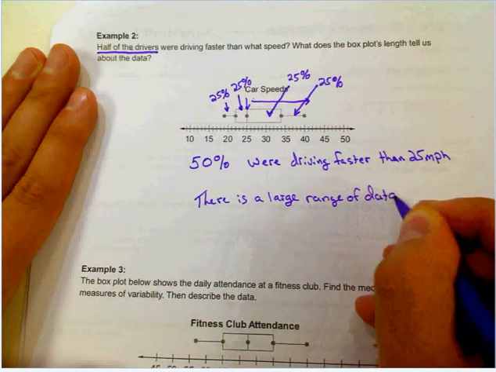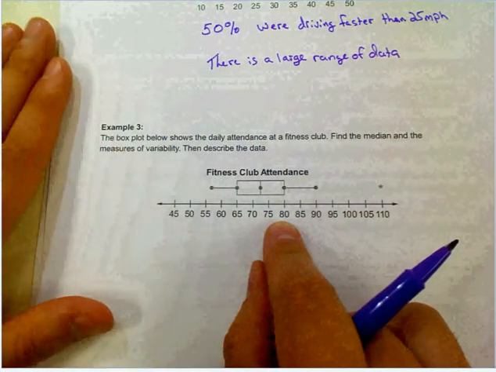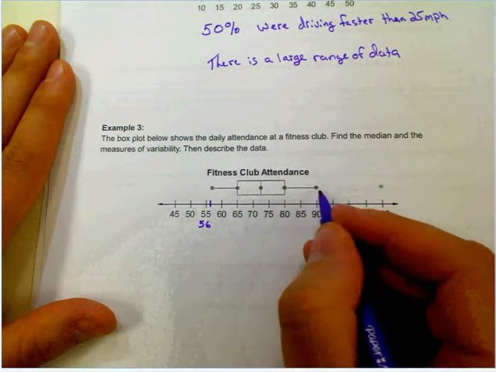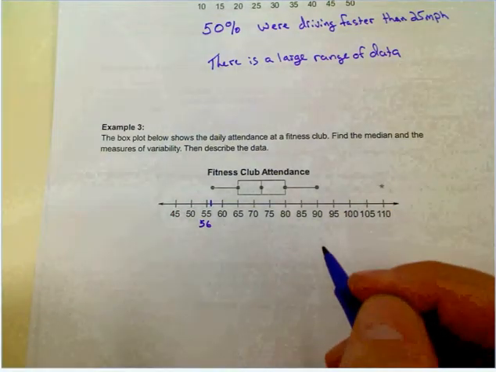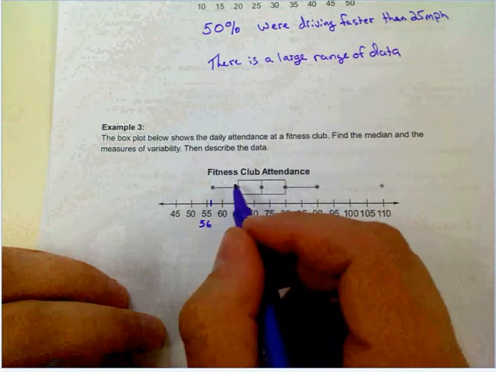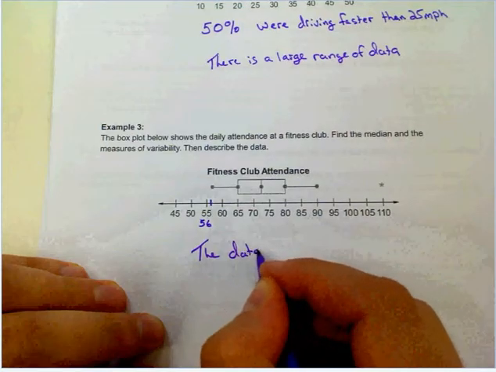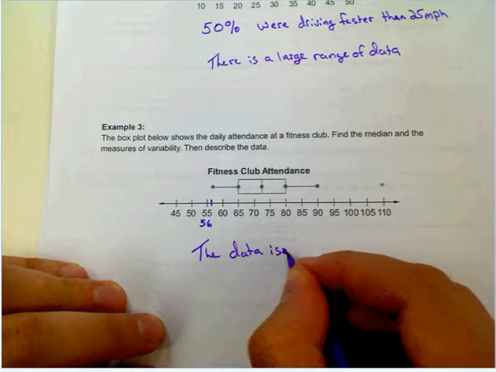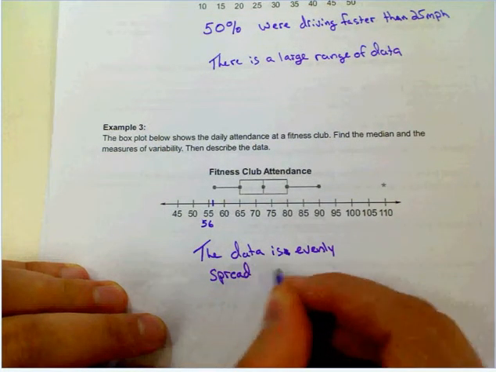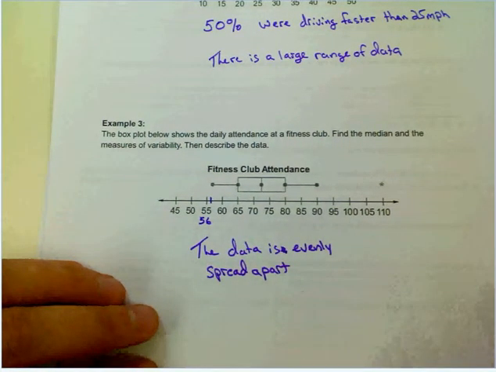In comparison, if you look down at the bottom, you go from 56 all the way to 90, that's a large range of data. And if you notice, all 25%, all quartiles, are about the same size. So the data is evenly spread apart.